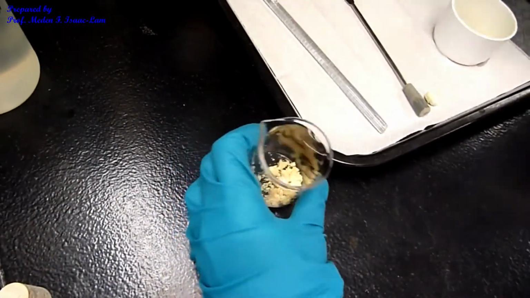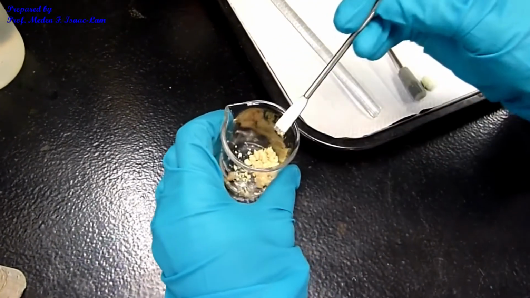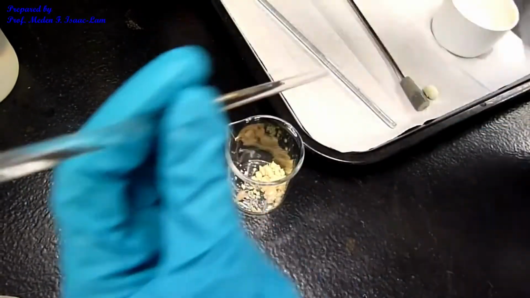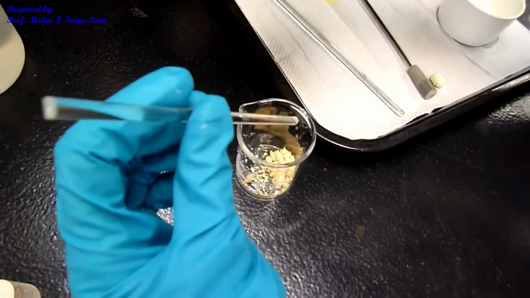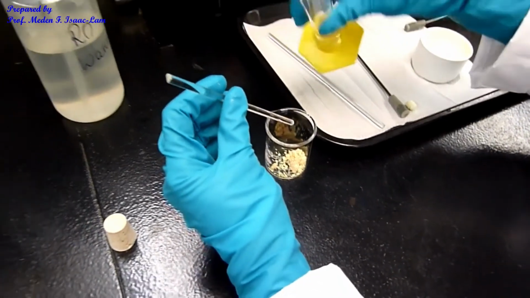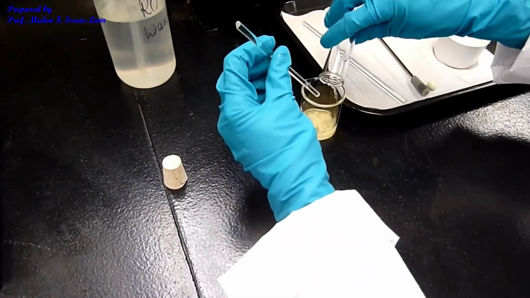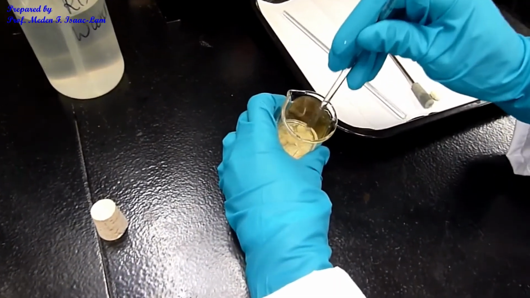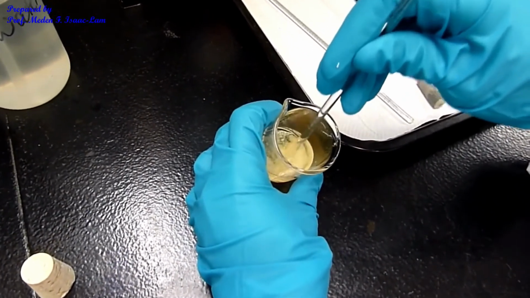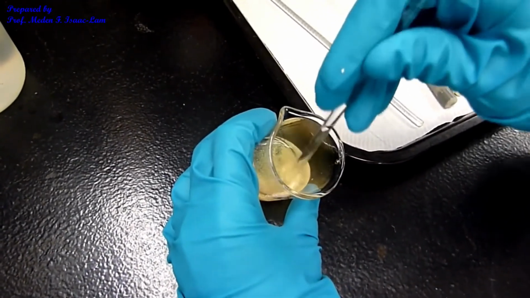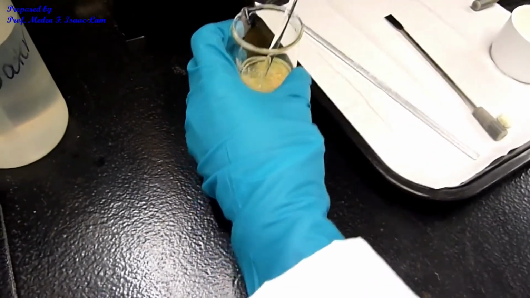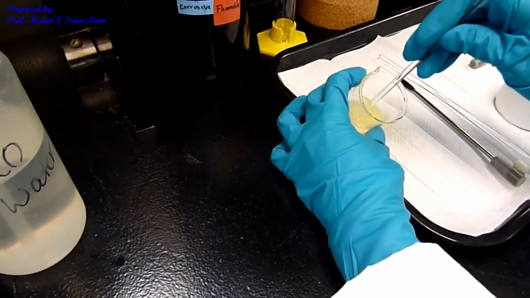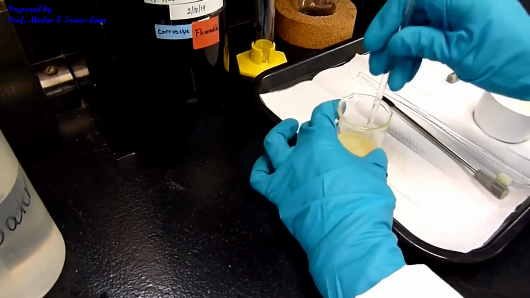Okay, so I'm going to crush it. Actually, I can also use the glass stirring rod, and then I'm going to add the acetic acid in 95% ethanol to wash out whatever impurity. And then I want to crush it so that I expose the solid to the acid, because there is a base.